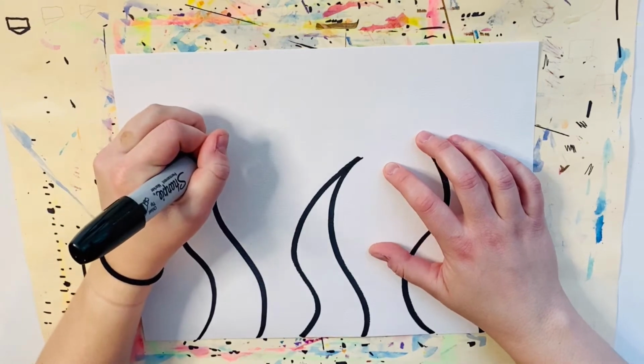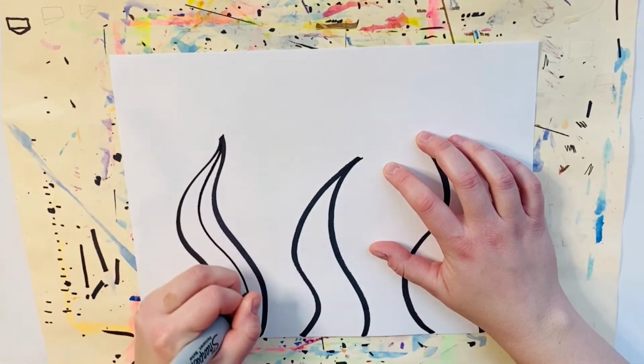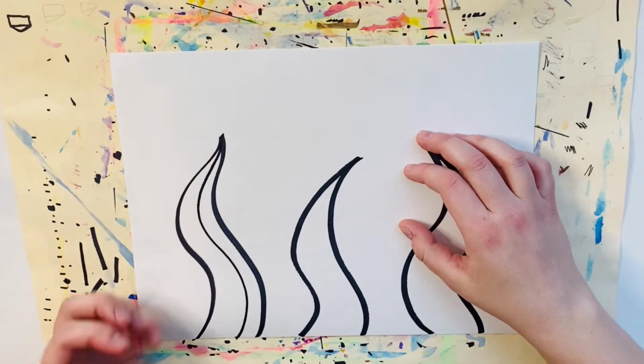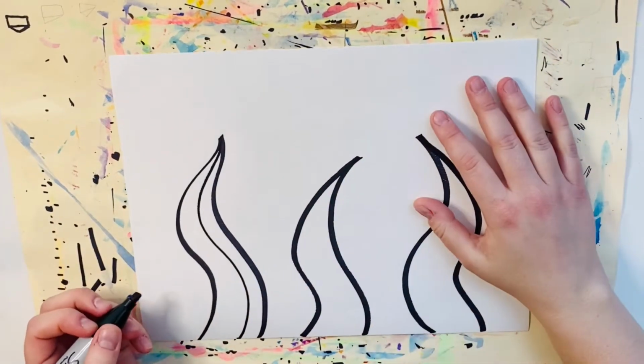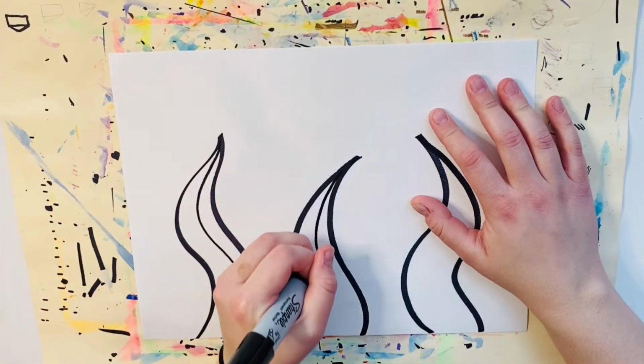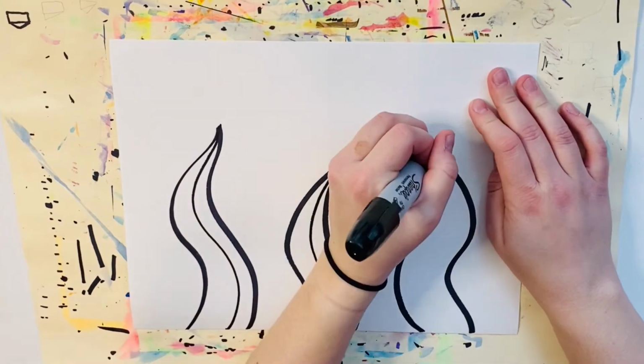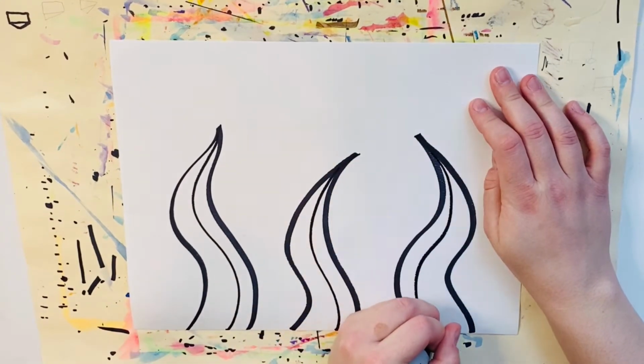So here I'm going to draw another line on the inside of that tentacle. That's going to be kind of the underside of the tentacle. And I think I'll do that again in the middle one and also on the one to the right.